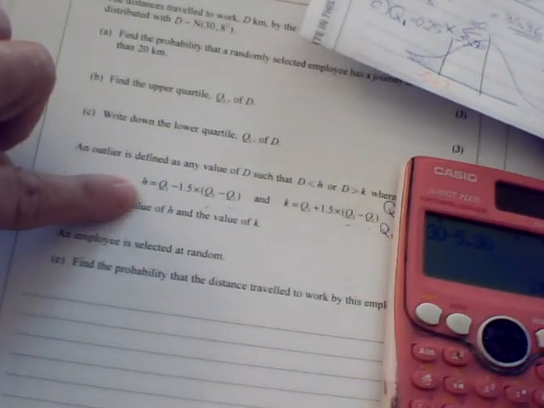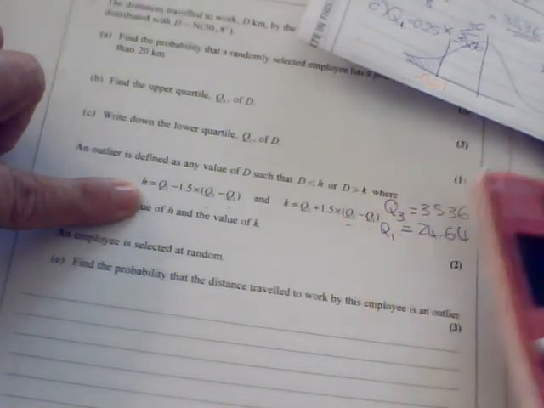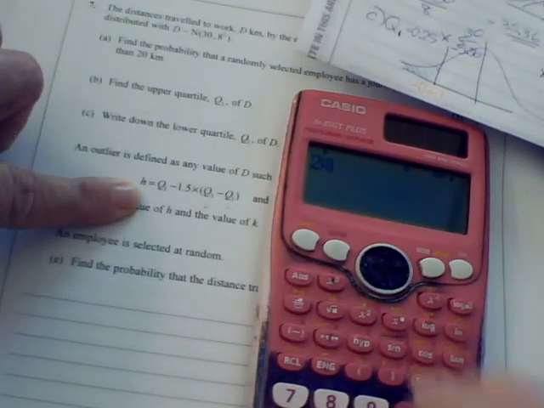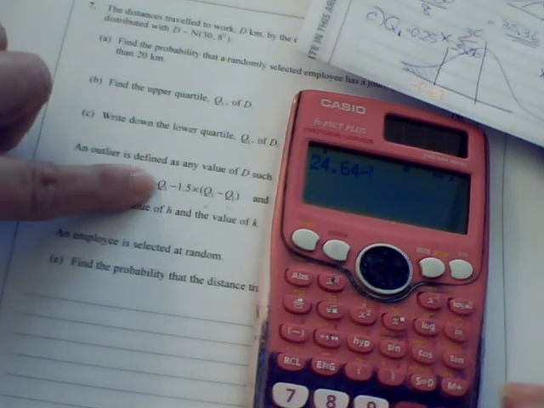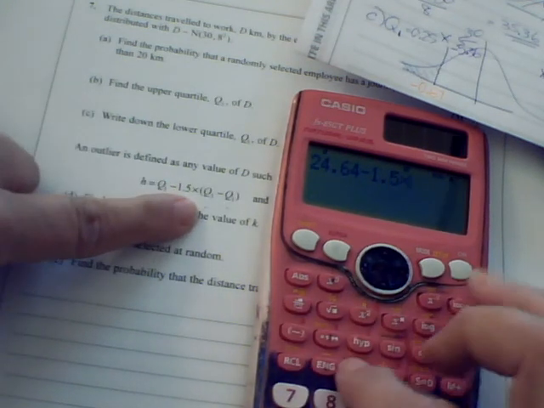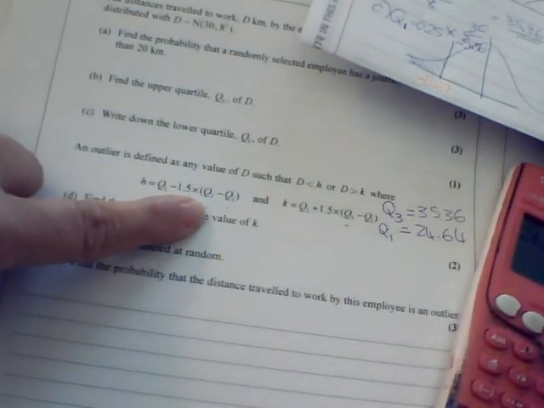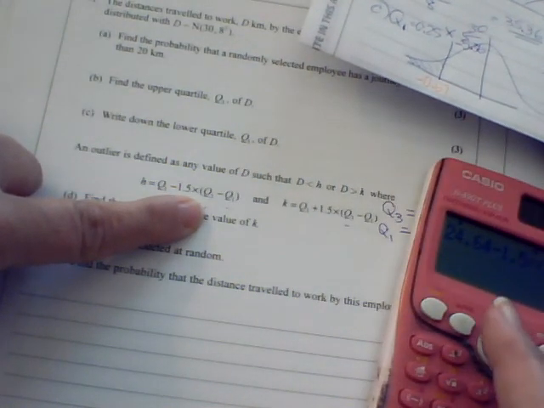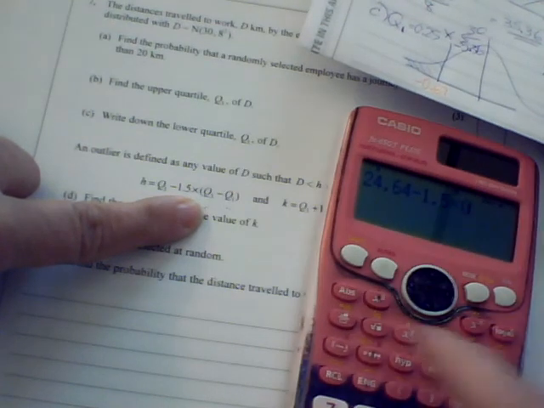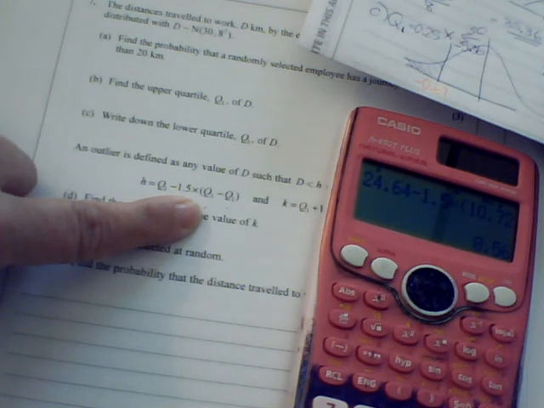H is Q1, 24.64, minus 1.5 times the difference between Q3 and Q1, which is 10.72. That's 8.56.